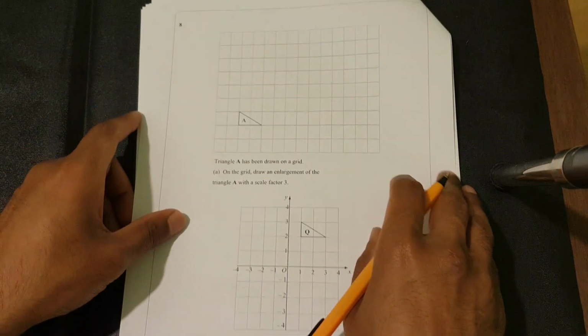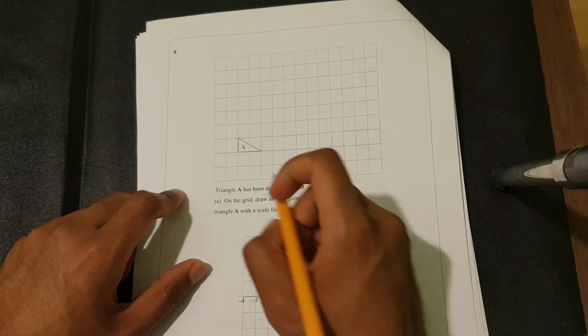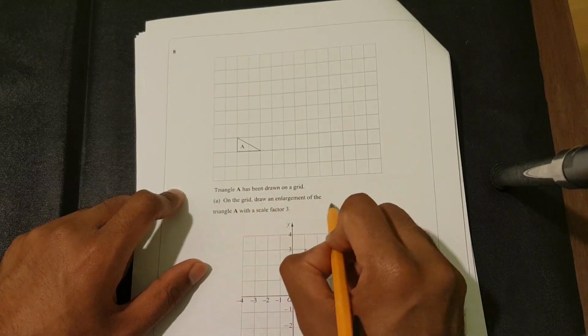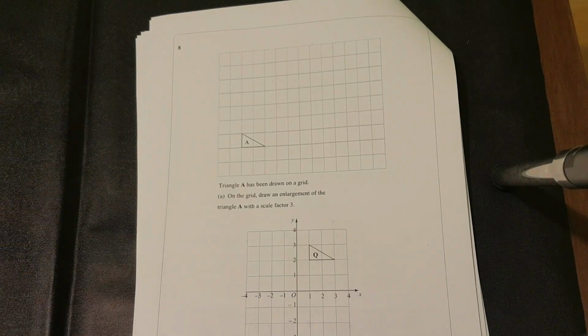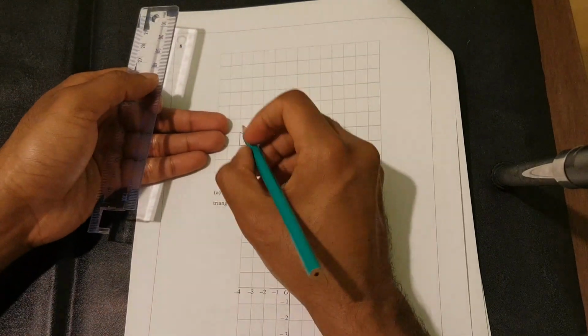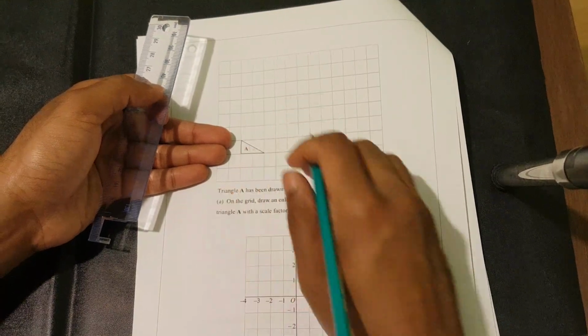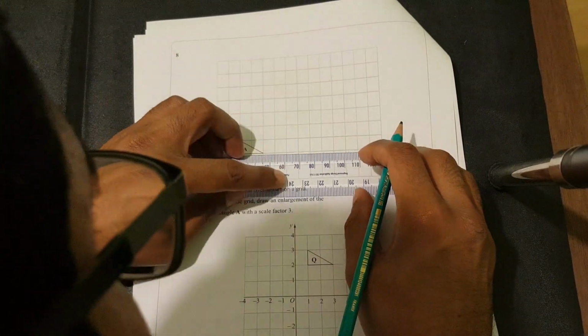Question number 8. Triangle A has been drawn on the grid. Why scale factor 3 every single time? This time we need to enlarge the shape by scale factor 3. That's 2 by 1. So I'm going to go 6 by 3.